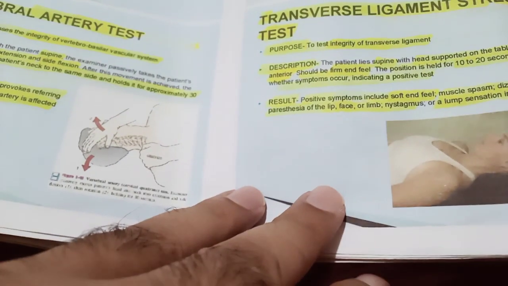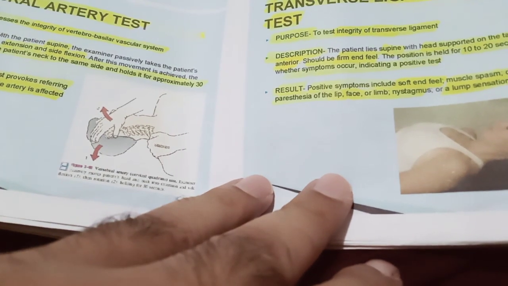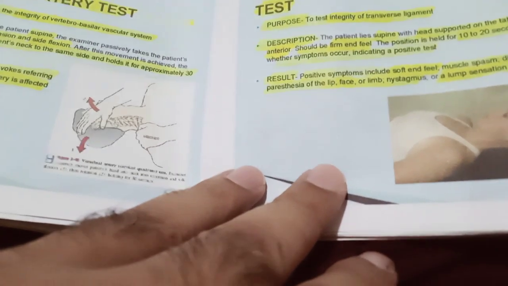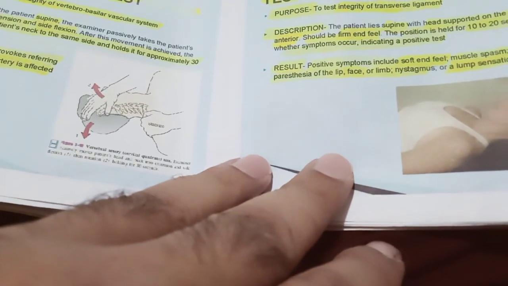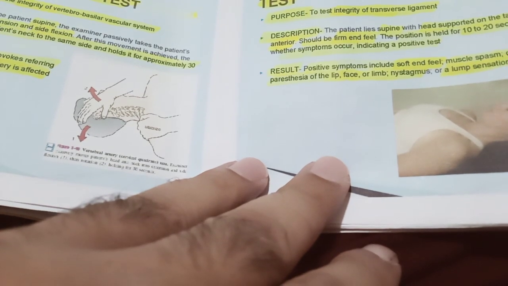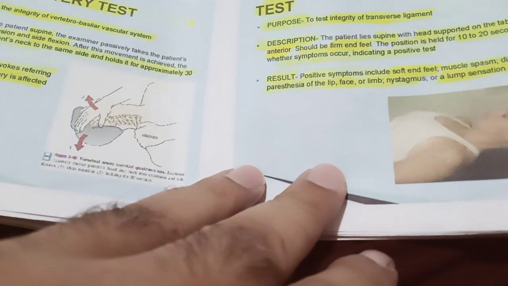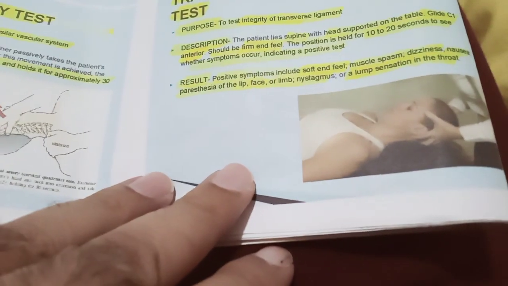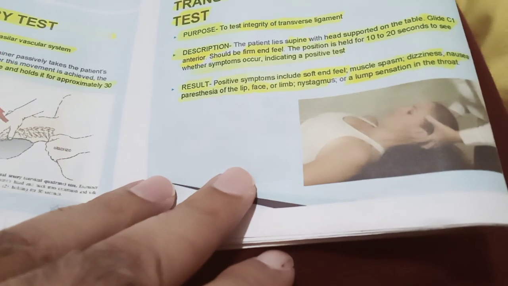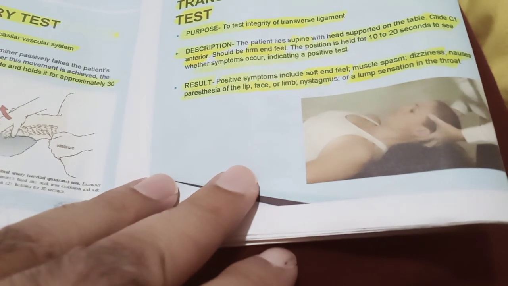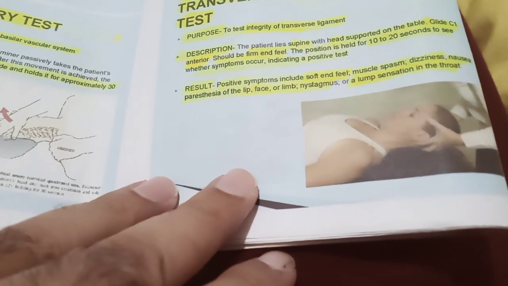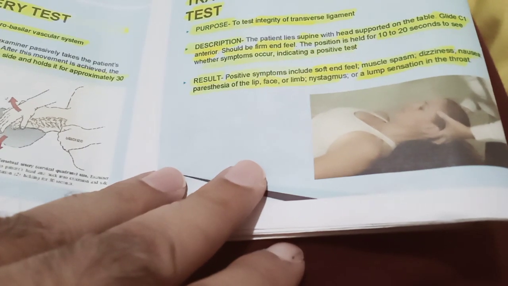بعد كده transverse ligament stress test. بشوف الانتجريتي بتاع transverse ligament. Patient lies supine with head supported on the table. Glide C1 anterior should firm in the field. The position is held for 10-20 seconds to see whether the symptoms occur, indicating a positive test.